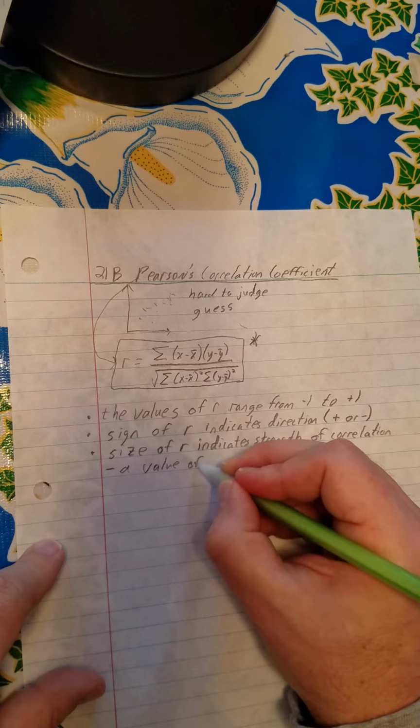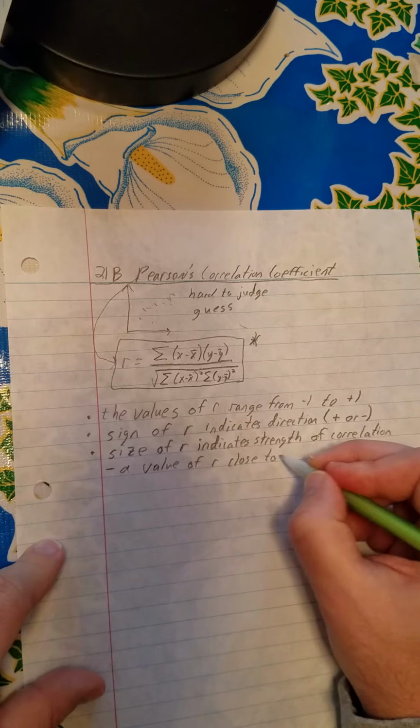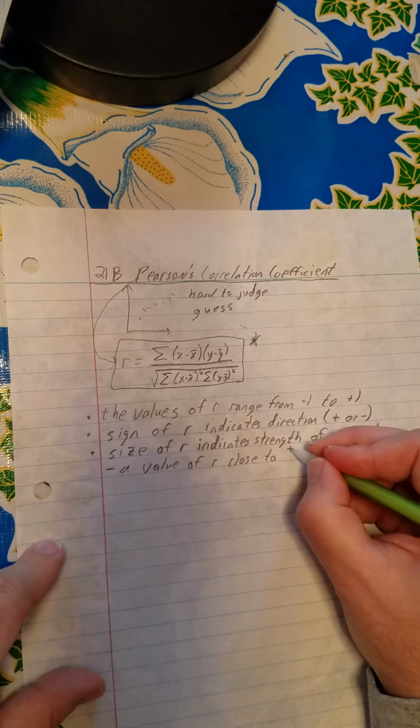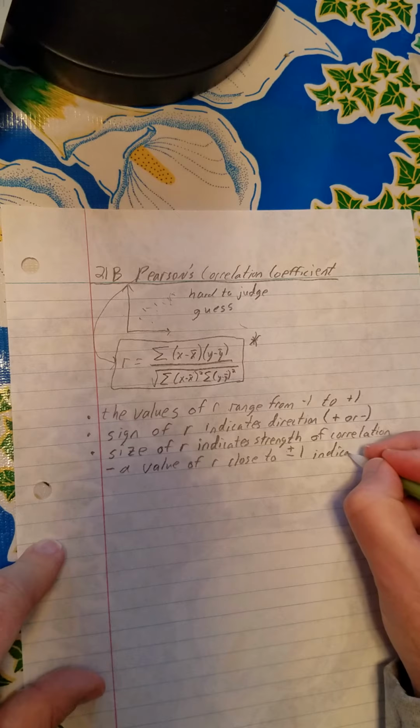A value of R close to ±1 indicates a strong correlation.